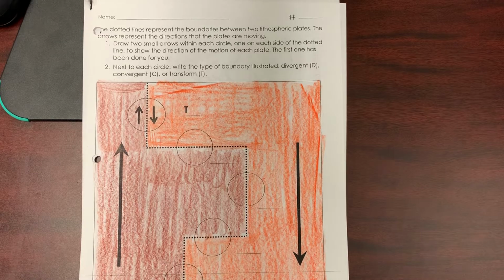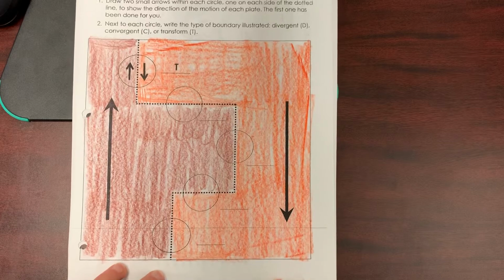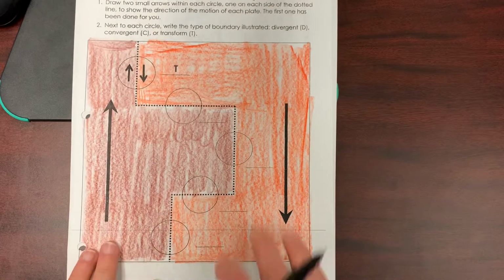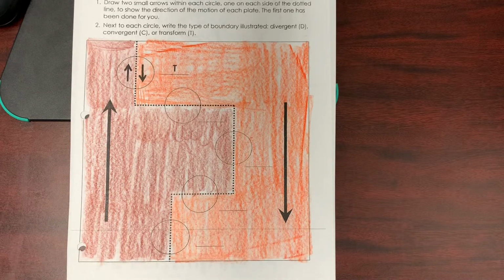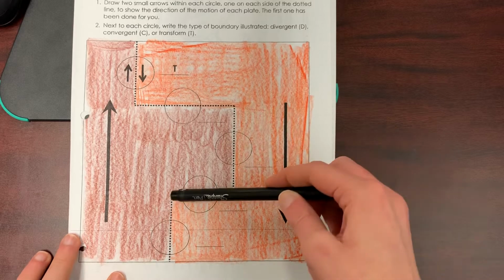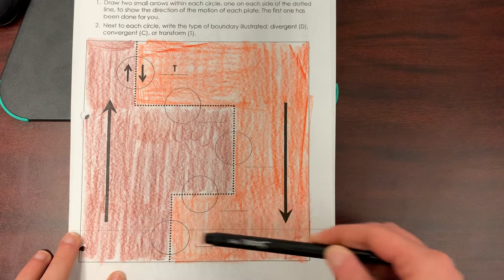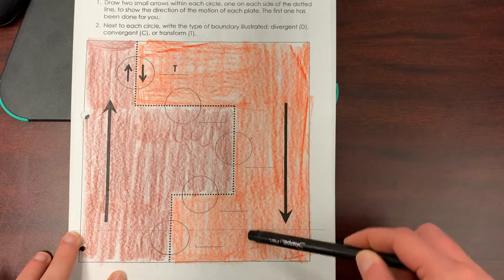Okay, today I'm going to be giving instructions for how to complete this plate boundary activity. On the front, you colored this side brown and you colored this side orange. What we have here, the dotted line, is a plate boundary. So the brown side is one plate, the orange side is another plate. This plate is headed north and this plate is headed south.